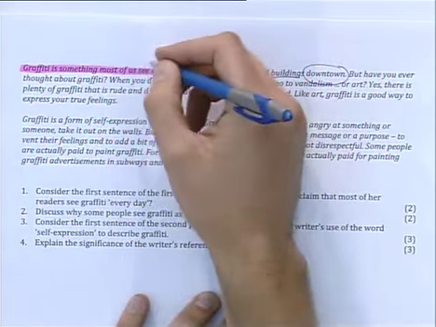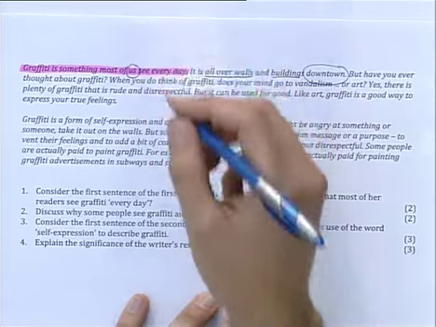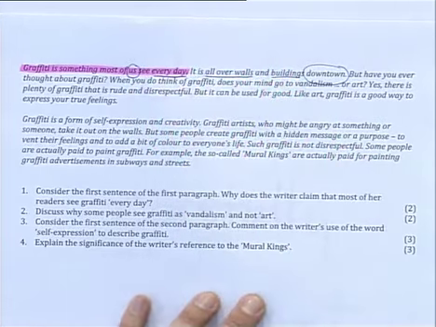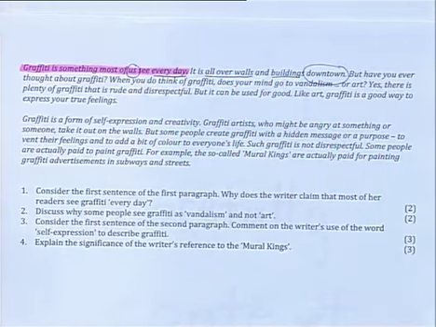She says graffiti is something most of us see every day. Now, we start asking the questions. Why would her readers see graffiti on walls and buildings downtown every day? Well, probably because they go downtown or through downtown every day.